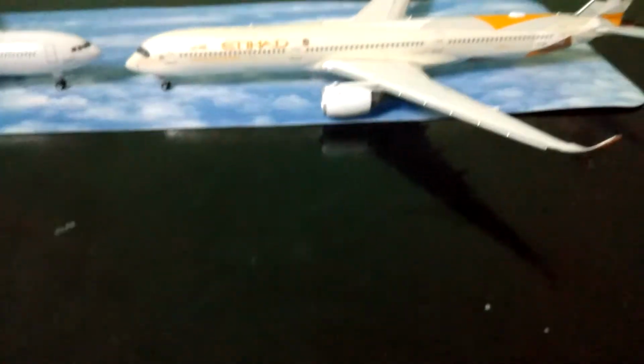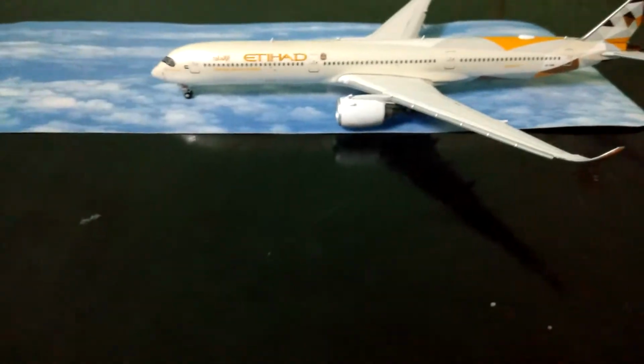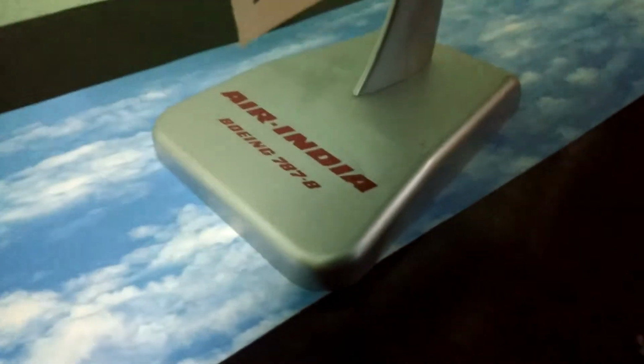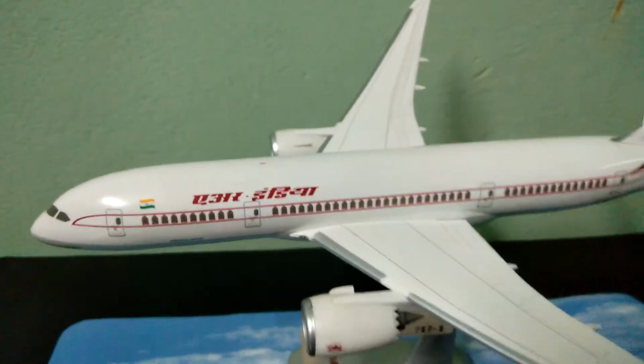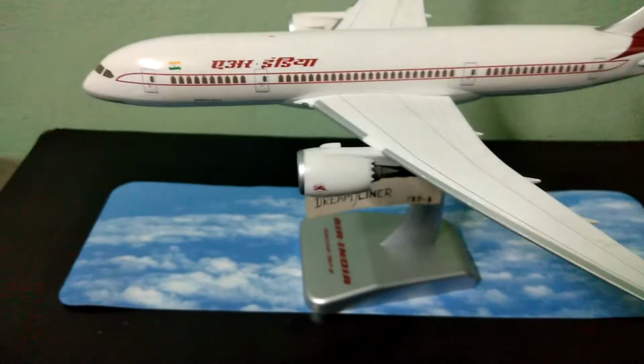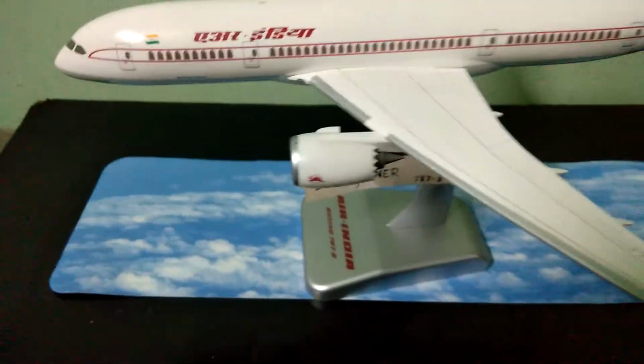Okay, so now let's look at some 1:200 scale models. So 1:200 scale models are a lot bigger because they are only 200 times smaller than the actual airplane and not 400 times smaller. So this is a 1:200 scale model, and this model comes with a stand. You see, we have a stand here. This is an Air India Boeing 787-8 Dreamliner. Now you see, since this is a plastic model, high density plastic, solid plastic. This is not a low quality plastic, but still it's a plastic model, it's not a metal model.